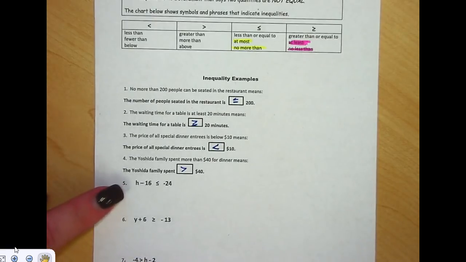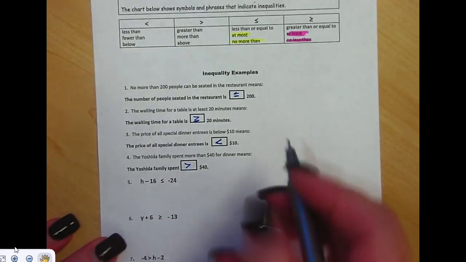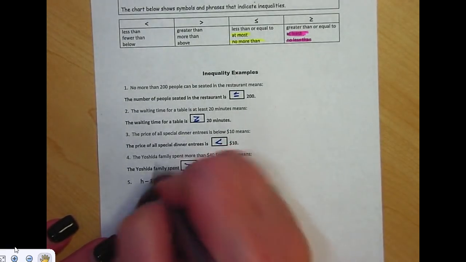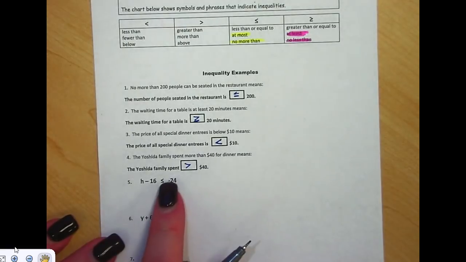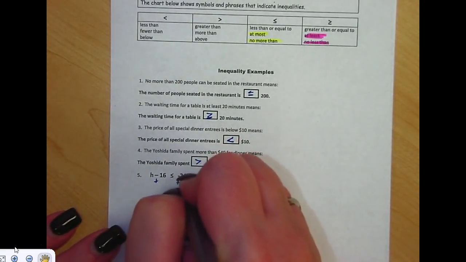All right, let's solve this inequality. This is just like if this was an equal sign. So h minus 16 is less than or equal to negative 24. So we're going to add 16 to both sides.